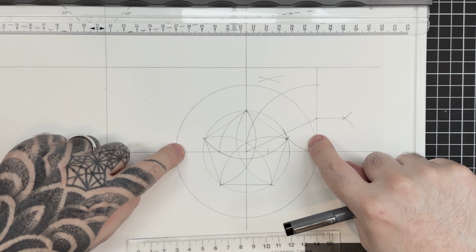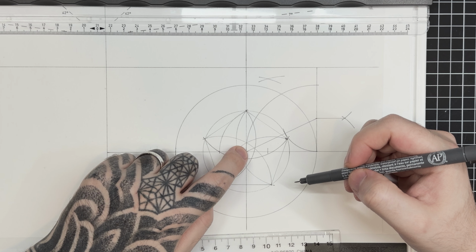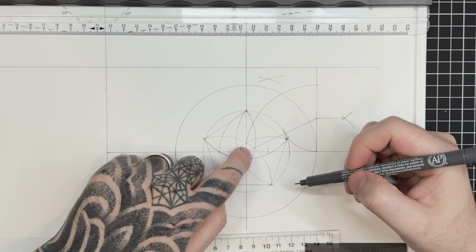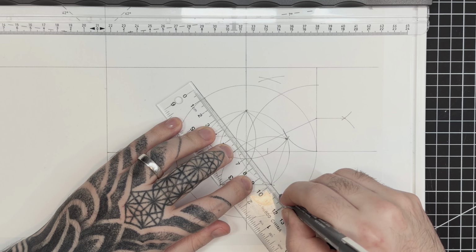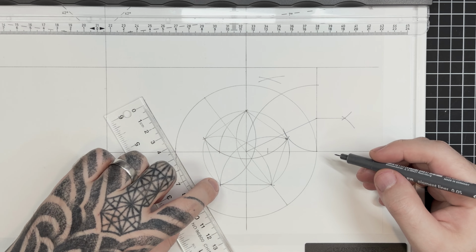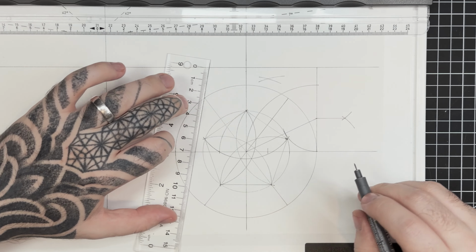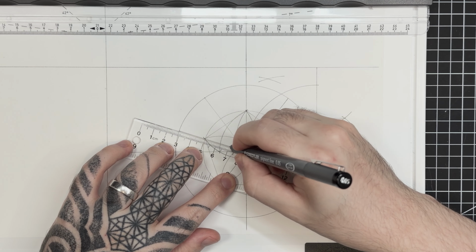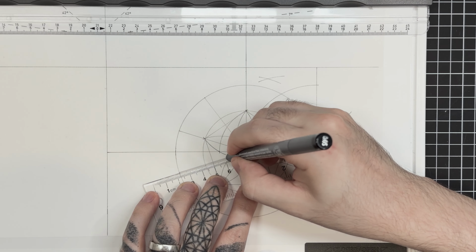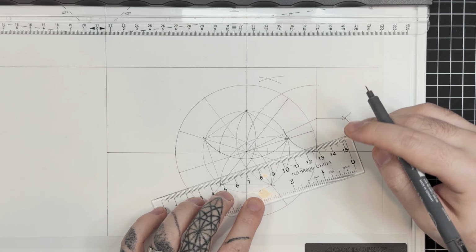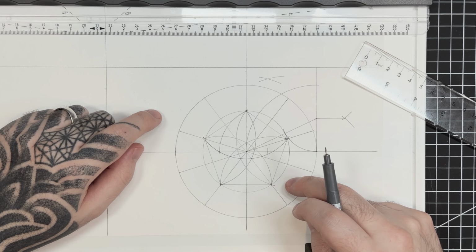Next, we need to find our decagon outside. And for that, we're gonna connect the center of the circle to each point of the pentagon, just like so. And we'll repeat the same with all 5 points. So now we have divided the circle in 10 parts.